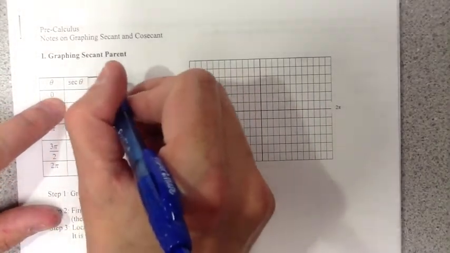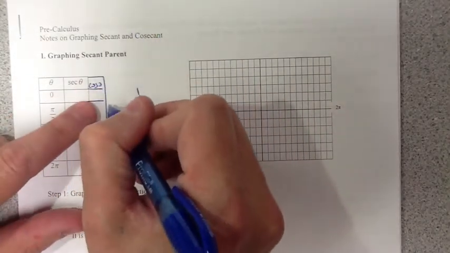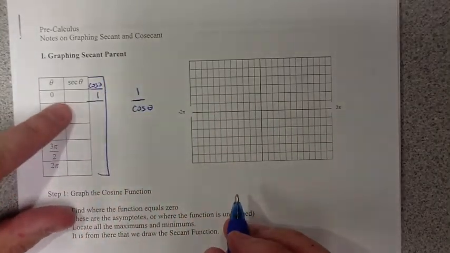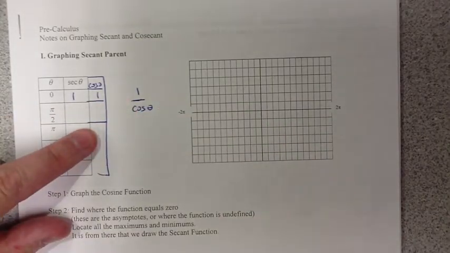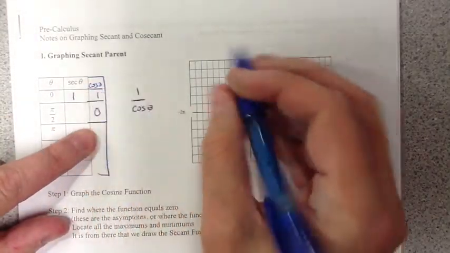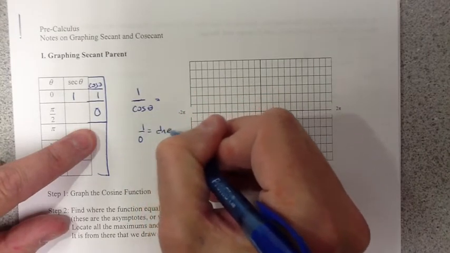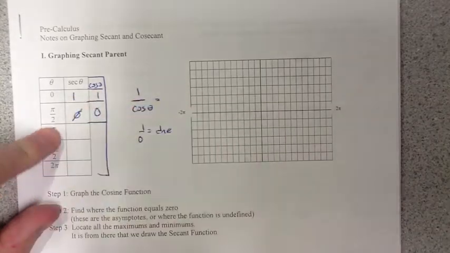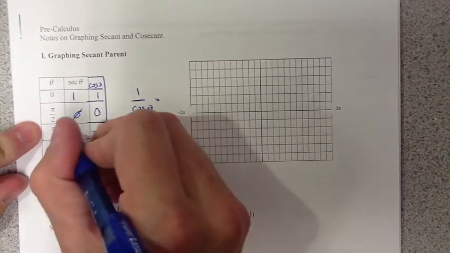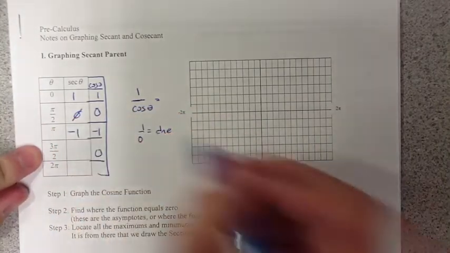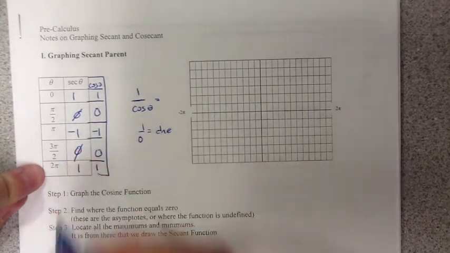So I'm going to make another little table here for my cosine of theta. And the cosine of 0, everybody remember, is 1. And if you flip it, it's 1 over 1, so it's still 1. The problem occurs when we get to pi over 2. It becomes 0. Well, if I do this, I'm going to get 1 over 0, which is undefined. So we get a does not exist here, undefined. We actually get asymptotes. At pi, cosine of pi is -1, so that gives me -1. 3 pi over 2 is 0, so it gives me another undefined. And at 2 pi, we're back to 1, so my value is 1 again.